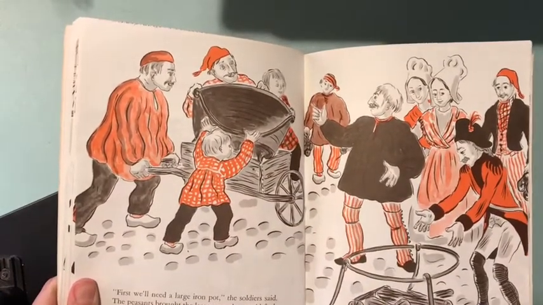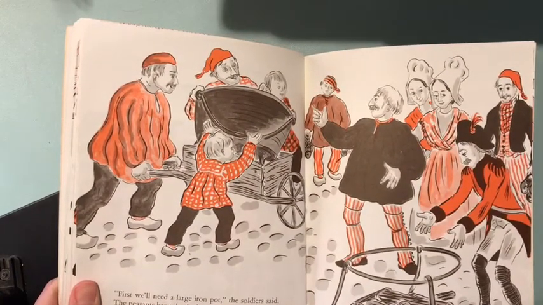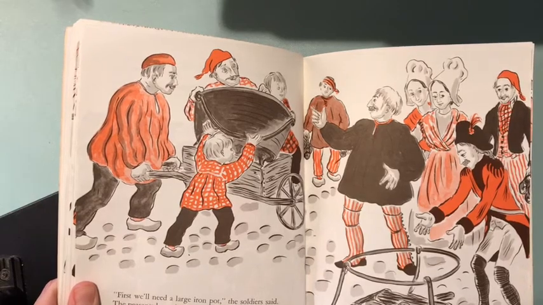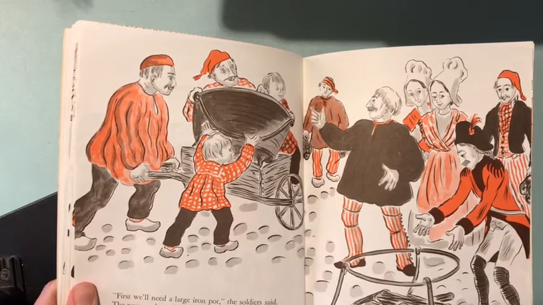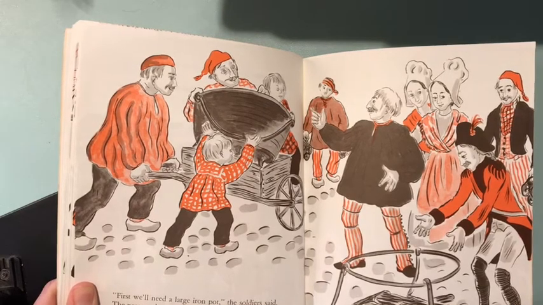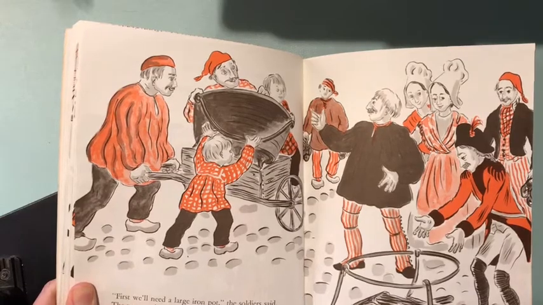"First, we'll need a large iron pot," the soldiers said. The peasants brought the largest pot they could find. How else to cook enough? "That's none too large," said the soldiers, "but it will do. And now, water to fill it and a fire to heat it."